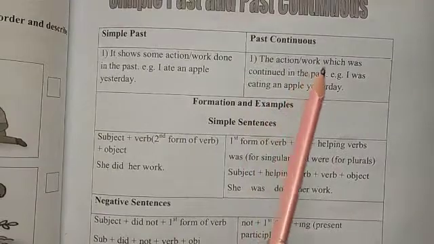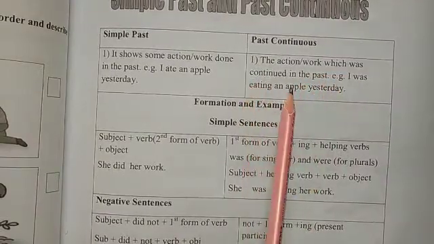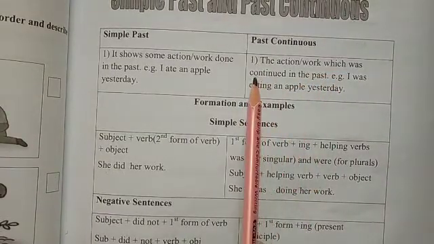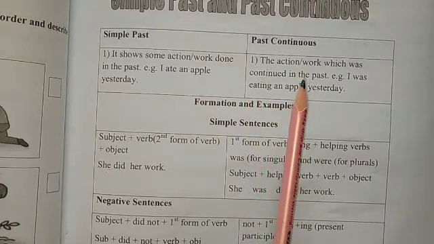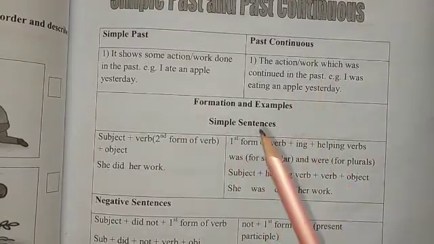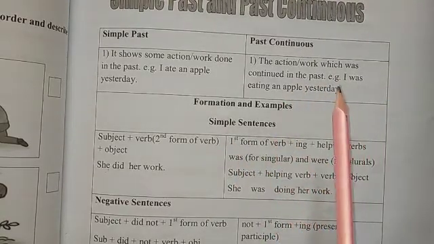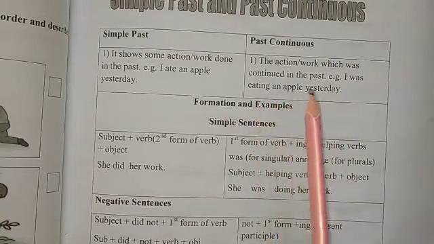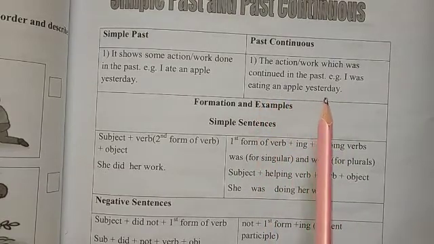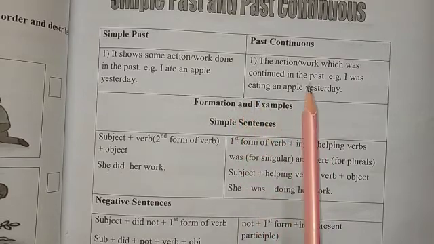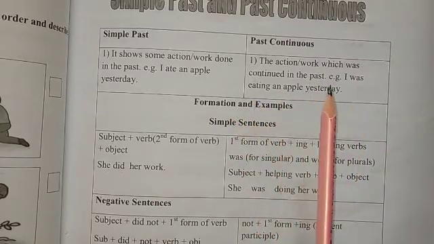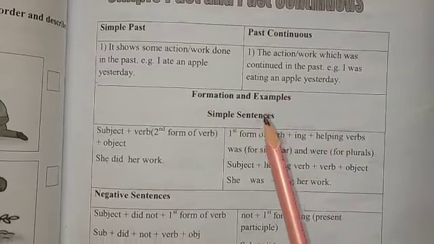The action or work which was continued in the past. Okay, past continuous tense tells us that some action or work was continued in past. Okay, जो काम कोई past में जारी था. For example, I was eating an apple yesterday. It tells that some action was continued in the past. Okay, I was eating an apple yesterday. So let's see its formation.